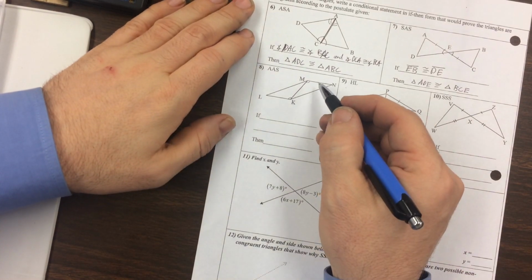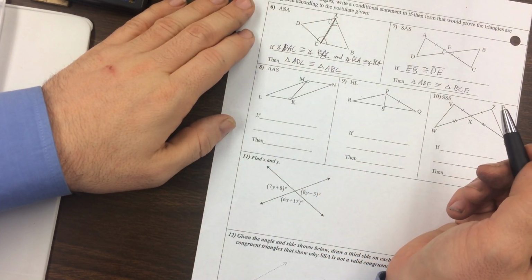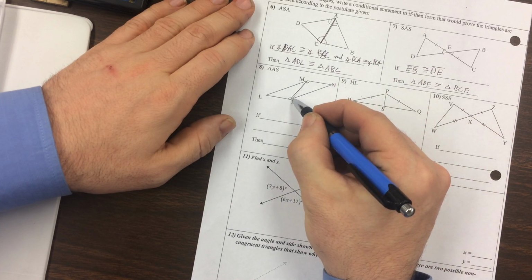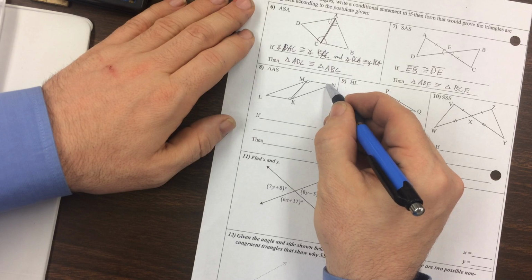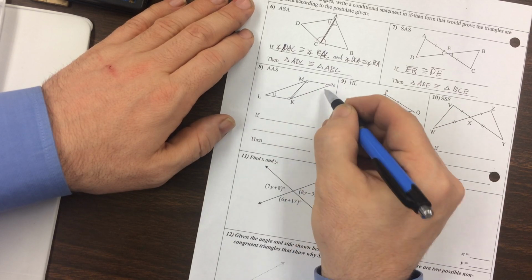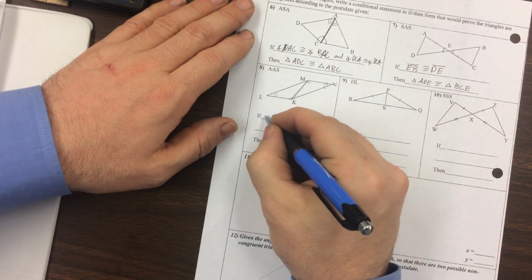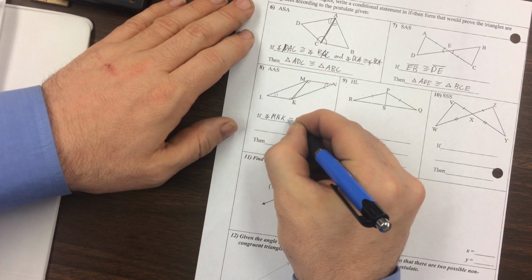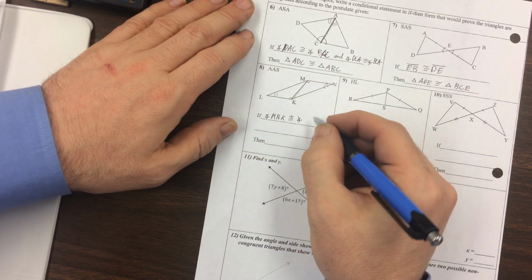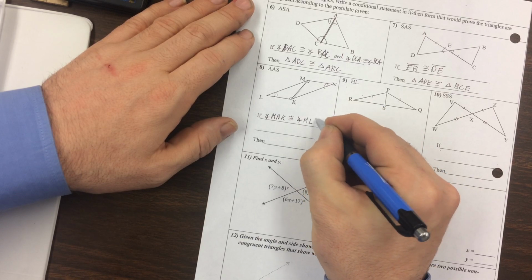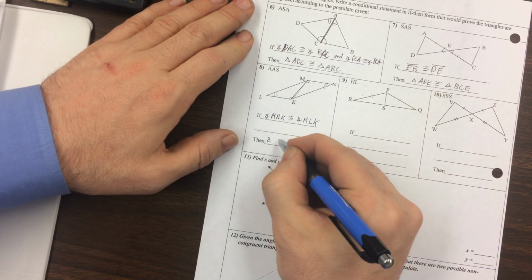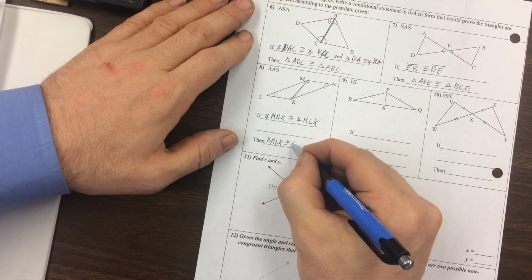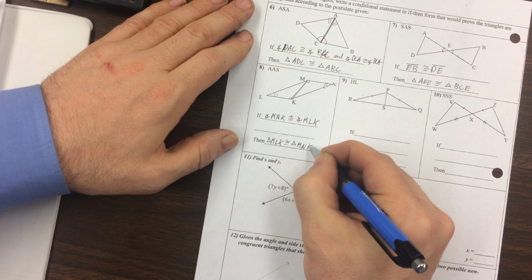All right, AAS. Angle, angle, side. So I've got an angle, I've got a side. That means I need an angle here and an angle there. So this would be if angle MNK is congruent to angle MLK, then triangle MLK is congruent to triangle MNK.